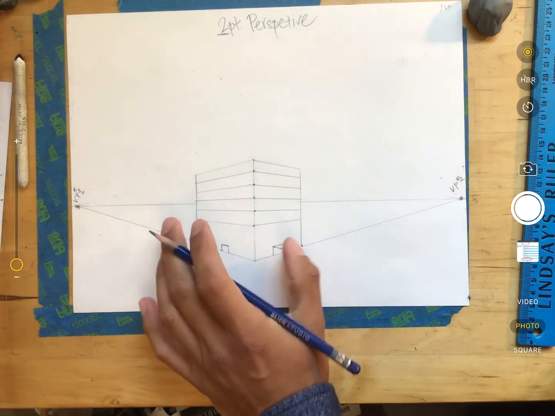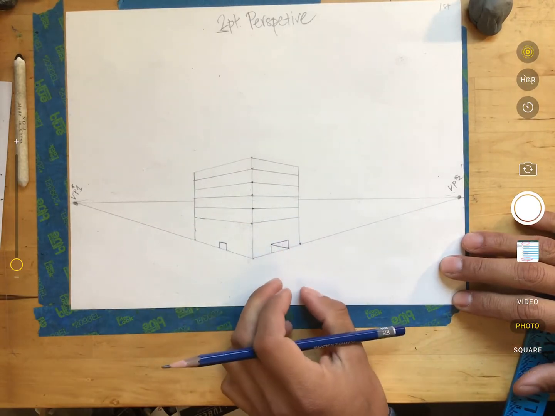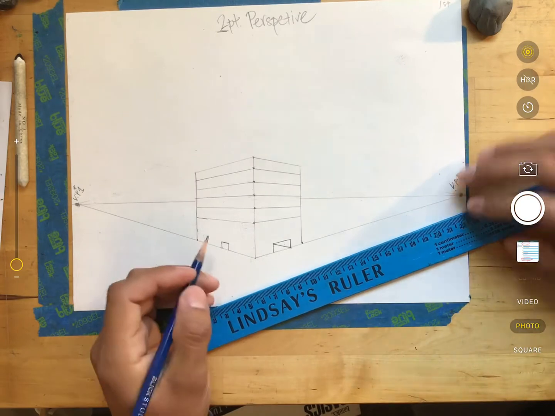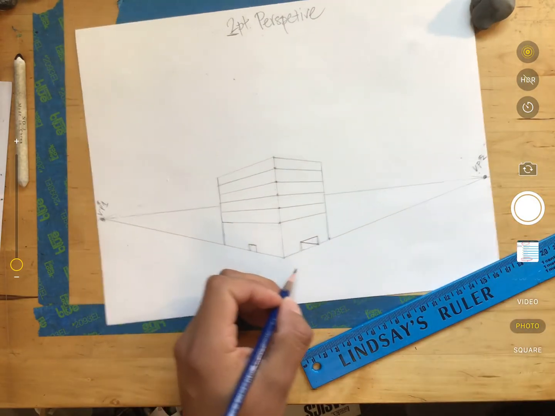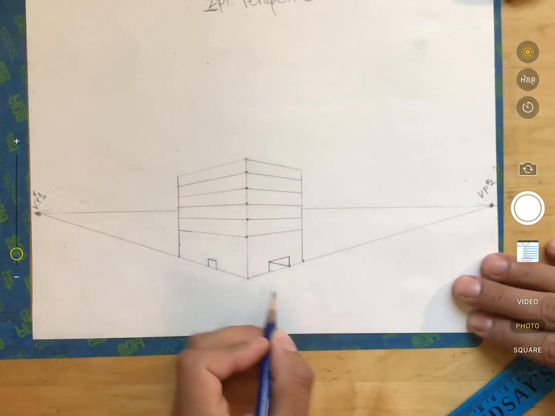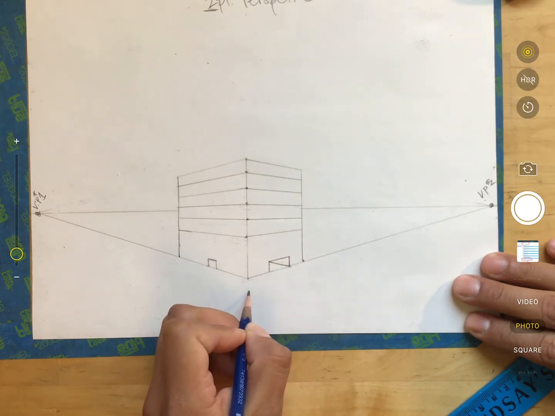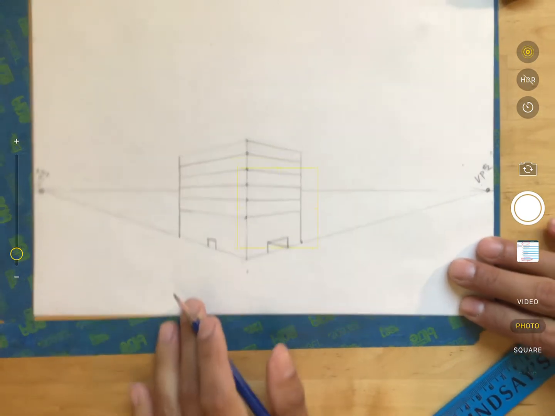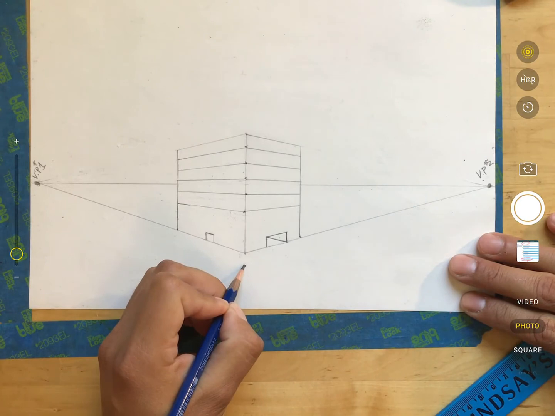Okay, so before we start adding other things, I want to show you how to draw the sidewalk. What we're gonna do is just right below this corner, right here. I'm gonna zoom in a little bit. Right below the corner of the building here, you're just gonna drop straight down from it. You're gonna put a little dot right there, right below the corner of our building.